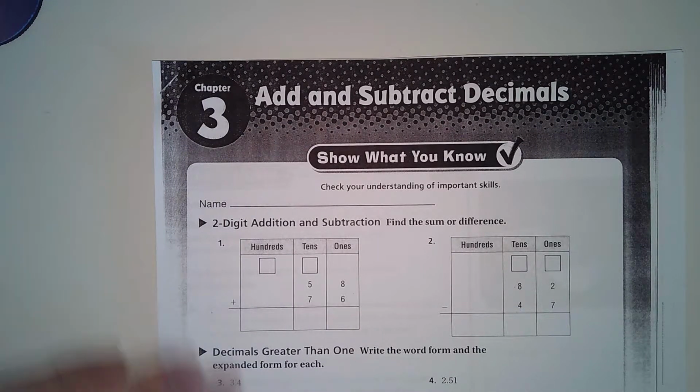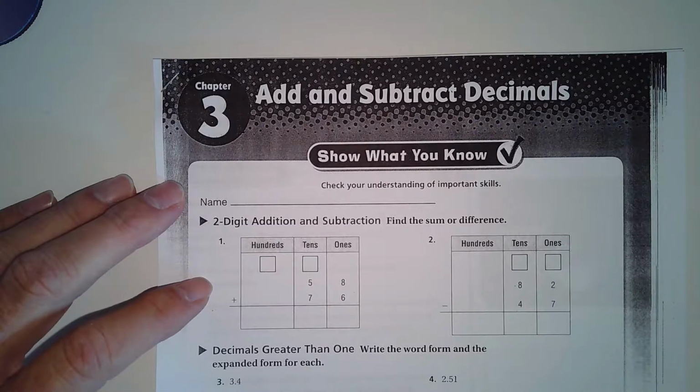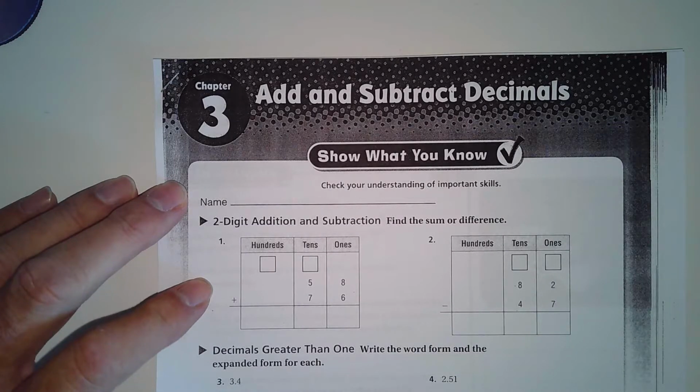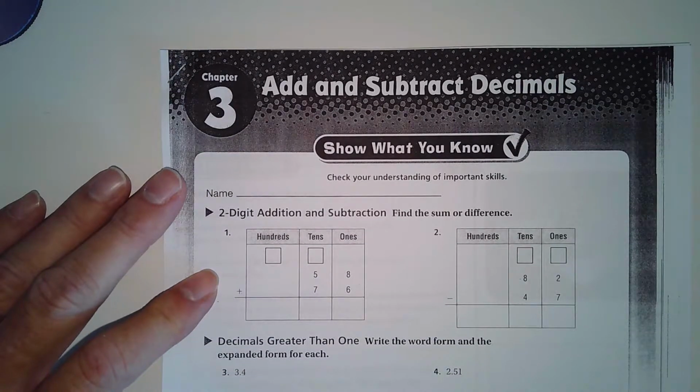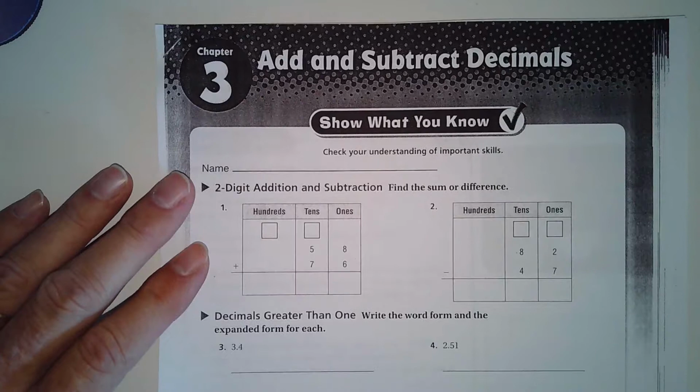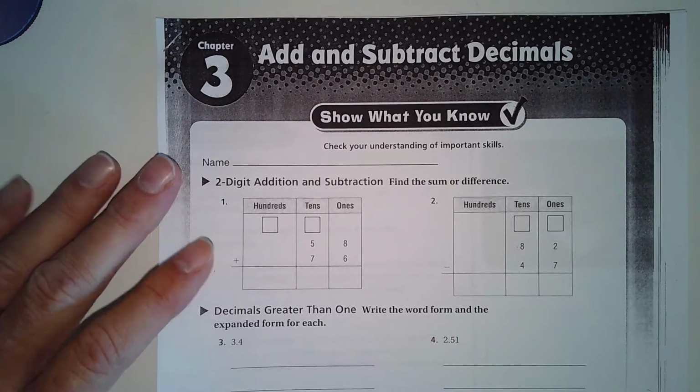Okay, so we're starting chapter 3. We're adding and subtracting decimals. We're not subtracting decimals until later in the chapter. And I've given you guys several handouts on adding decimals. I think most of you are pretty comfortable with that. But let's take a look at this here.